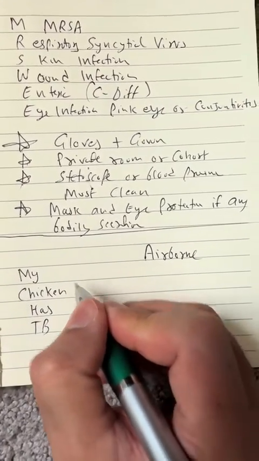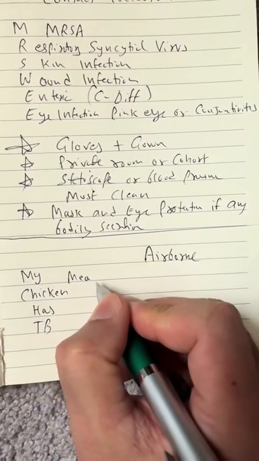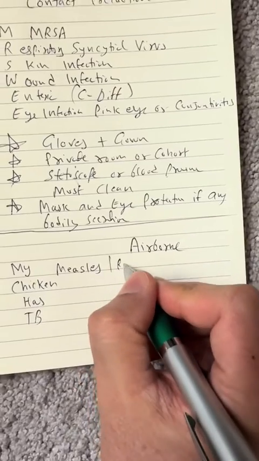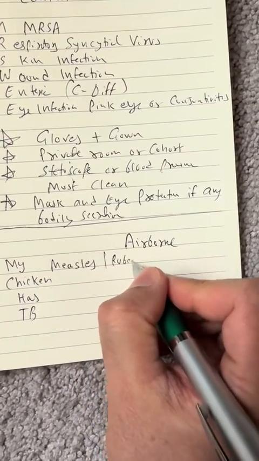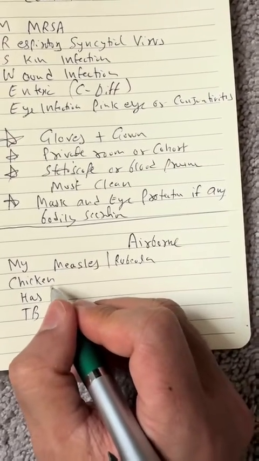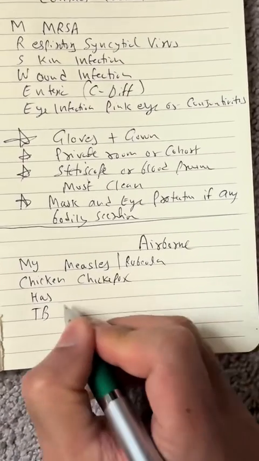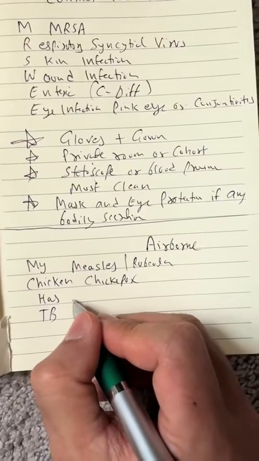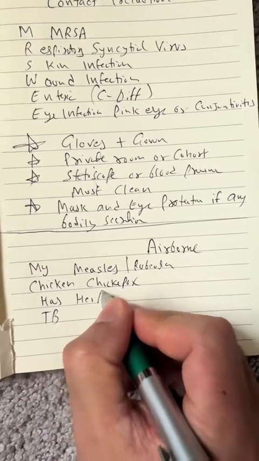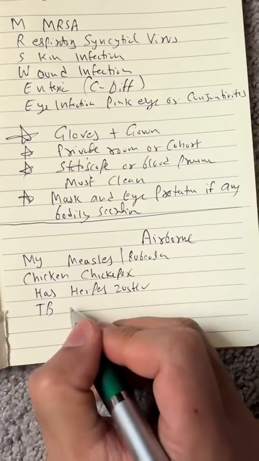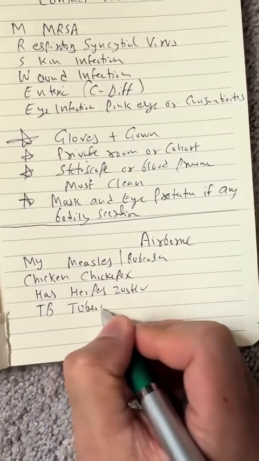M stands for measles or Ebola. C stands for chickenpox. H stands for herpes zoster, and TB stands for tuberculosis.